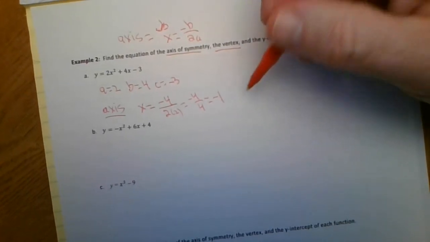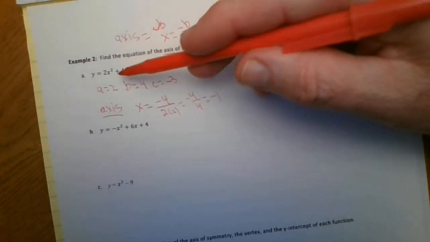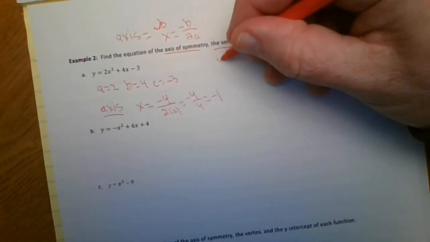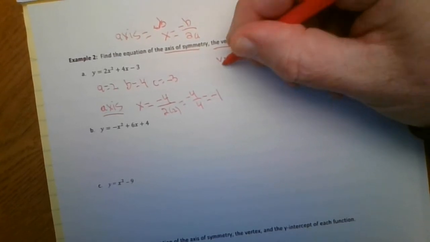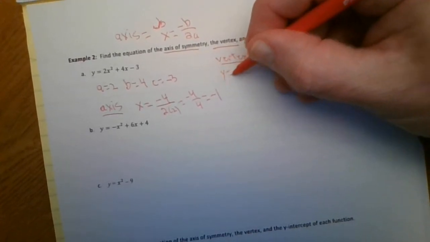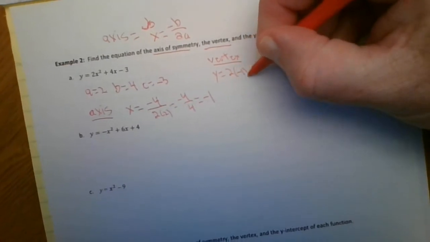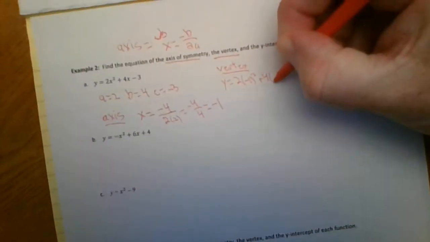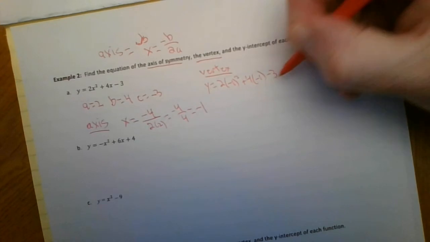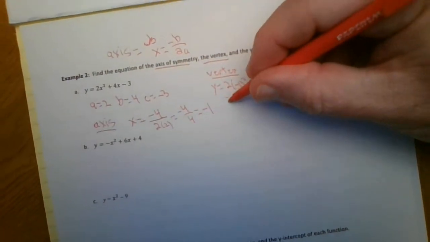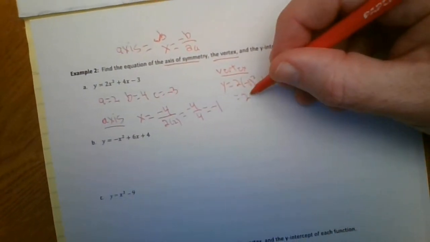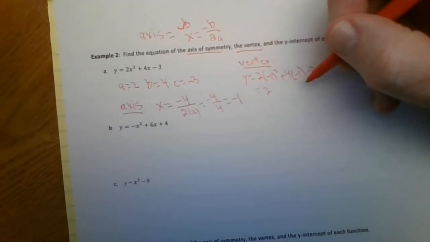For the vertex, I need to take that x value and plug it into the equation. So for the vertex, I'm going to write y equals 2 times negative 1 squared plus 4 times negative 1 minus 3. And I do the math on this. So it's 2, negative 1 squared is positive 1. So it's 2 times 1 is 2.